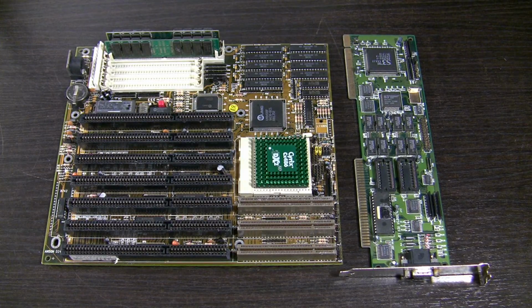VESA Local Bus also provided a substantial boost in hard drive performance, because 16-bit IDE drive interfaces can achieve a throughput of 5 megabytes per second, whereas VESA Local Bus hard drive adapters could achieve a throughput of as much as 8 megabytes per second. Unfortunately, it is time to address the elephant in the room, the drawbacks that led to VESA Local Bus's fast demise in favor of PCI.